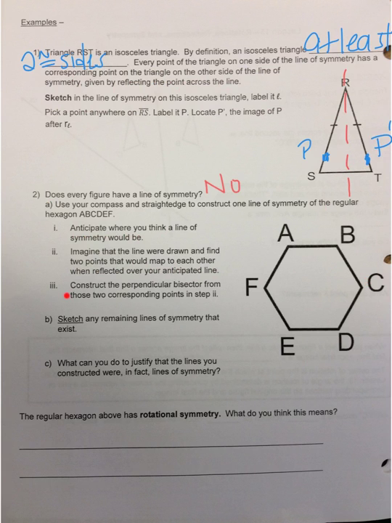So I'm going to now construct the perpendicular bisector from F to C, which will actually give me the line of symmetry. And that's actually what you're going to do, and that's what we did in class. So take a minute to construct the perpendicular bisector, giving you the line of symmetry, and then I'll come back.